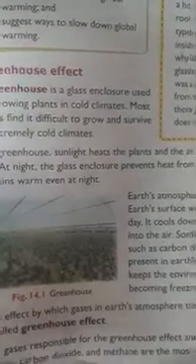Okay? The gases responsible for the greenhouse effect are called greenhouse gases. Water vapors, carbon dioxide and methane are the most common greenhouse gases. Remember, highlight it: water vapors, carbon dioxide and methane.